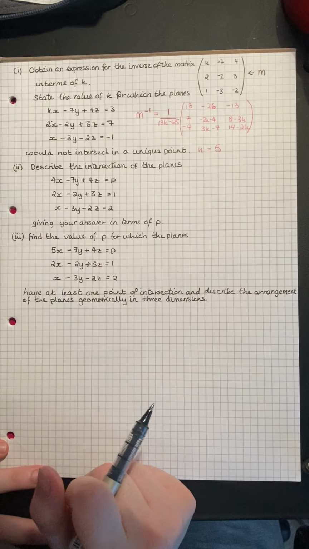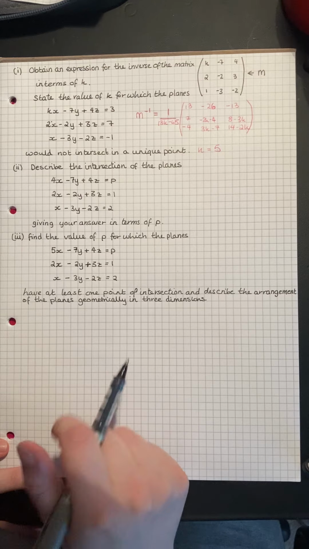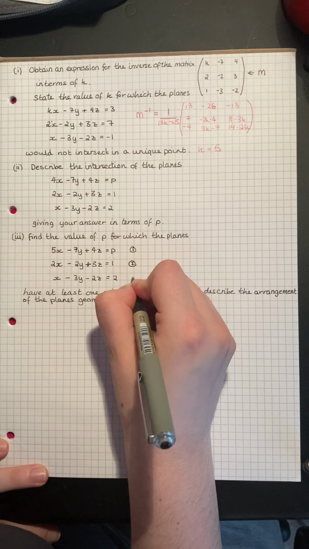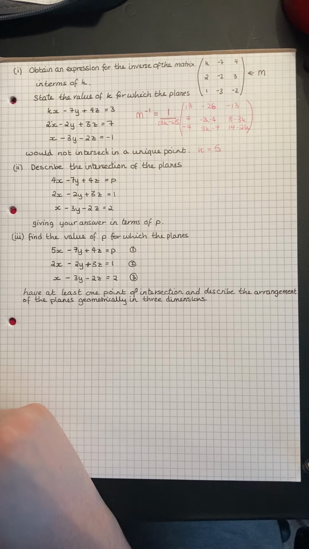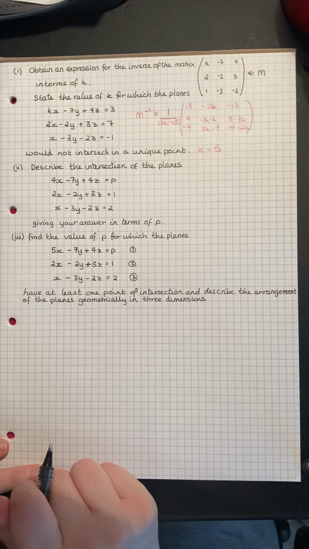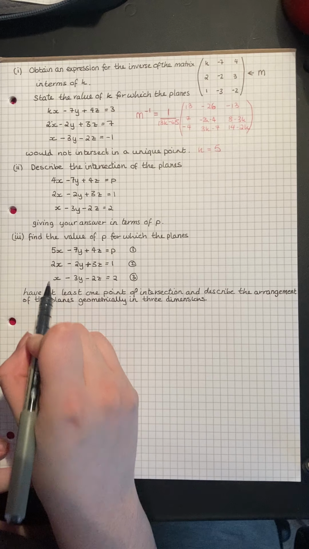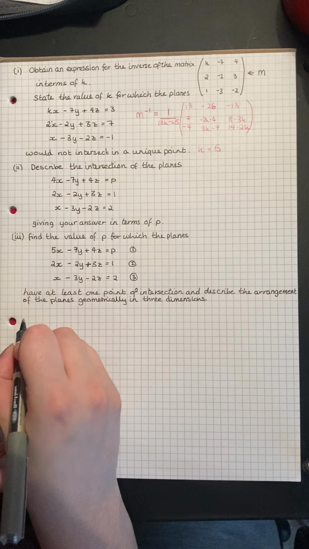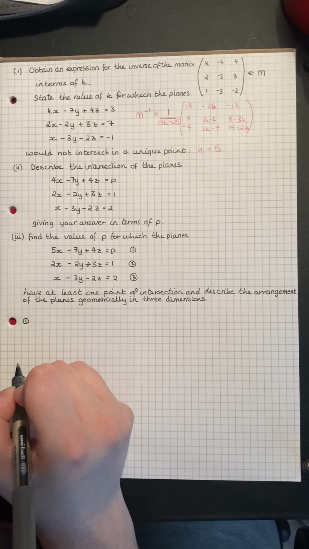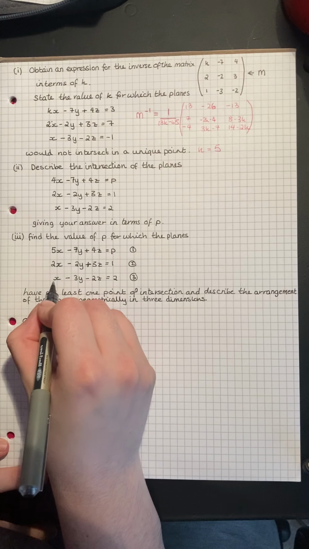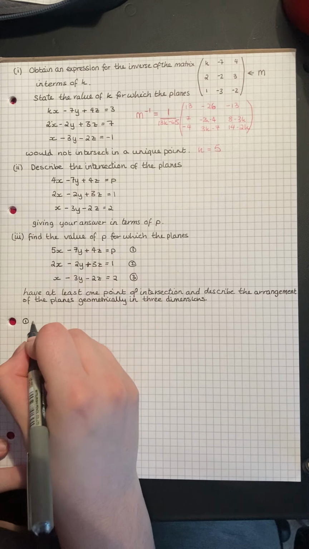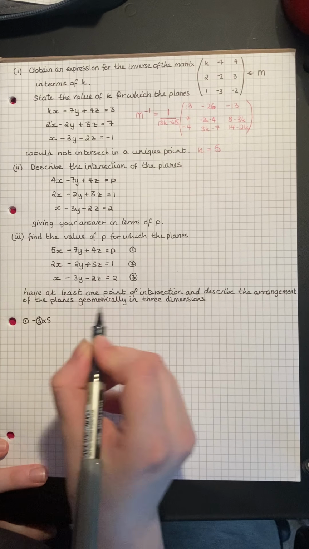So we want to try and start eliminating something. So let's label these equations for clarity 1, 2, and 3. So what can we try to eliminate here? Nothing looks particularly easy, so let's just eliminate x. Because there's just one x there, that will work. I can do 1, and I can take away 3 multiplied by 5. That's going to work.